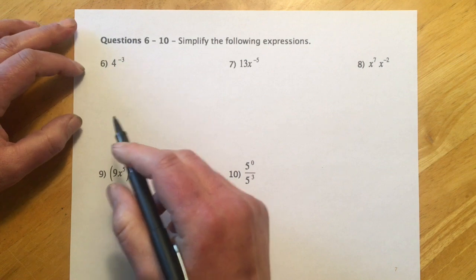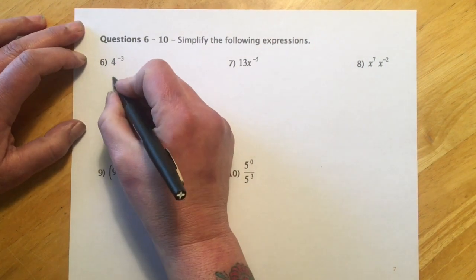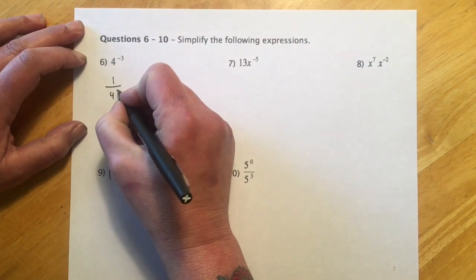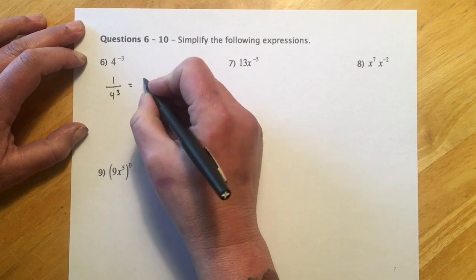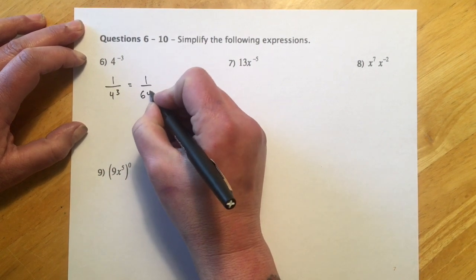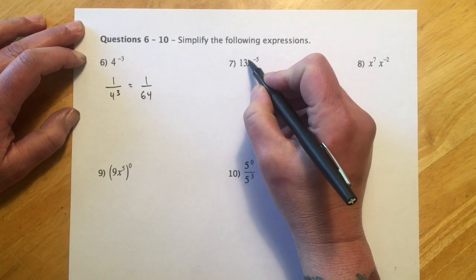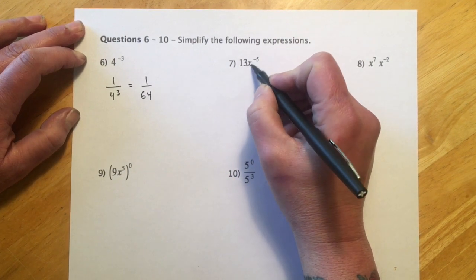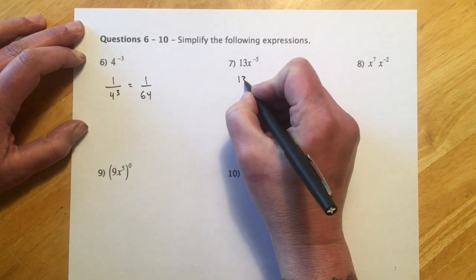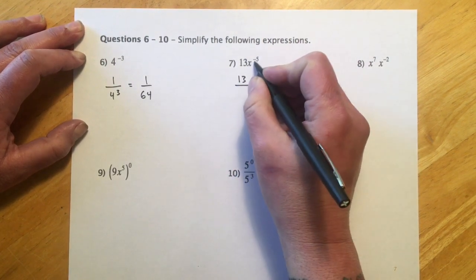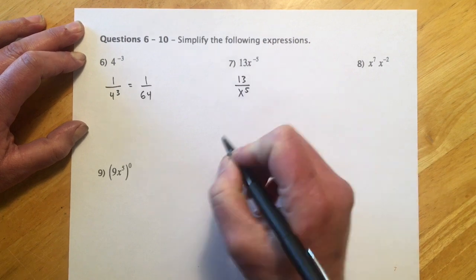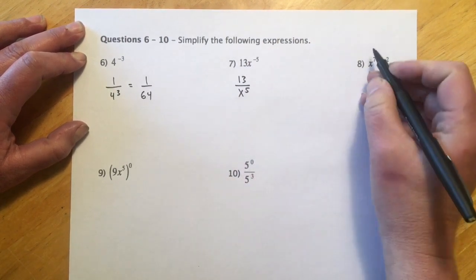So this next page is what I would have you guys try in class. The first one will go 1 over 4 cubed, and then 4 cubed to clean that up will be 1 over 64. Number 7, the negative 5 is not working on the 13 because otherwise it'd be in parentheses. So the 13 stays in the numerator, and then that x comes downstairs, with a positive 5.